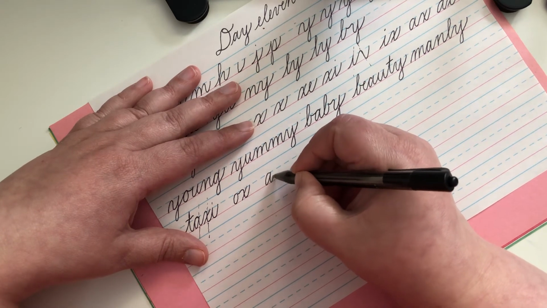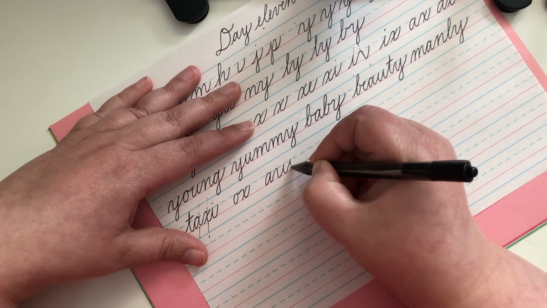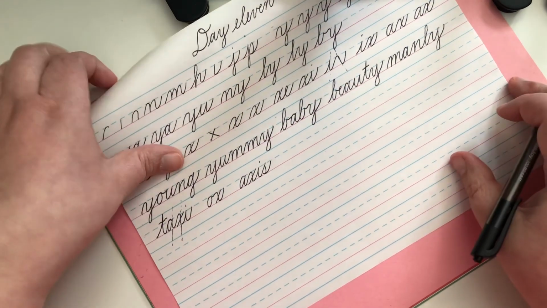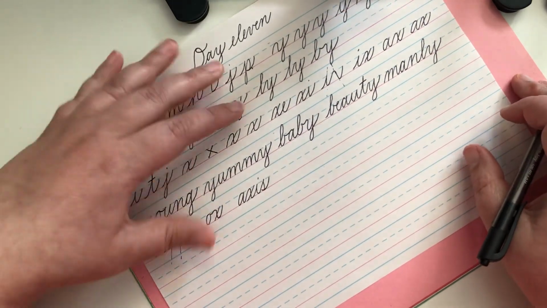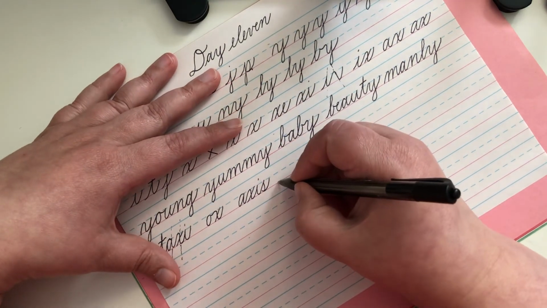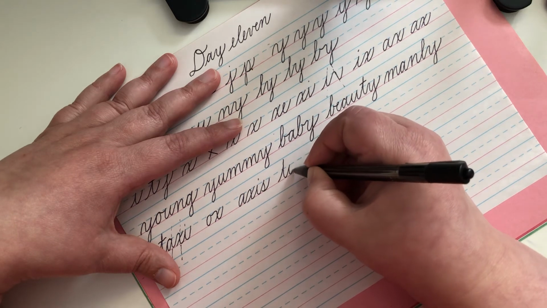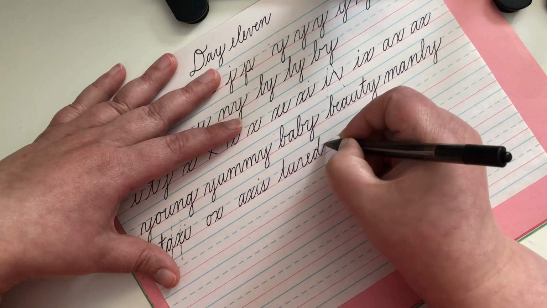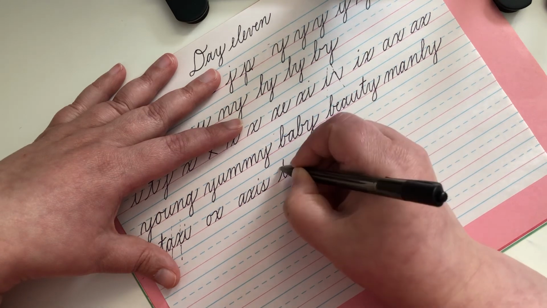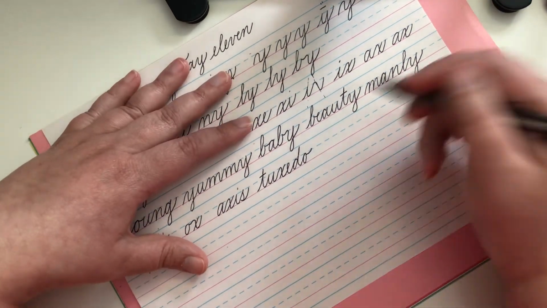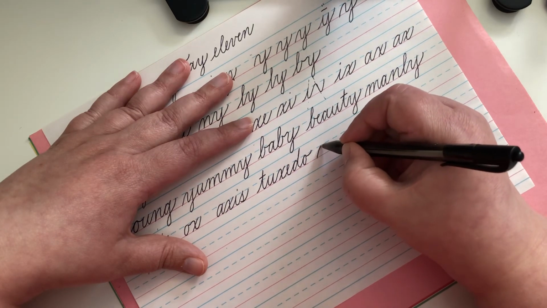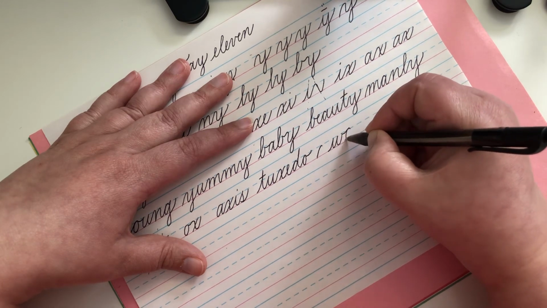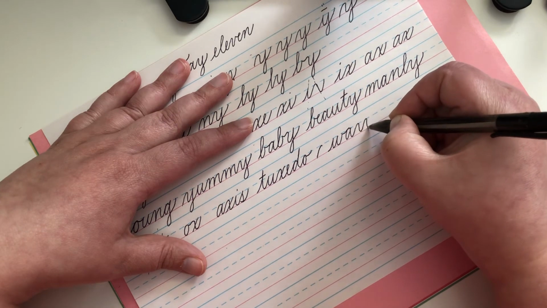Axis. Tuxedo. Waxy. That gets us an X and a Y.